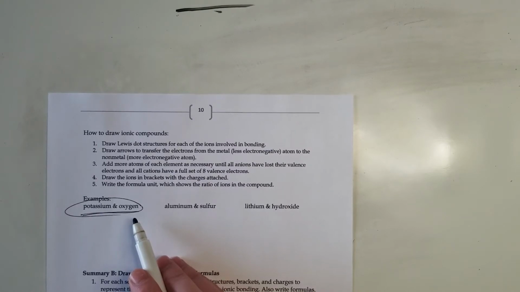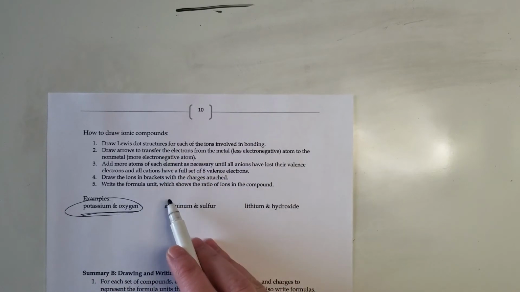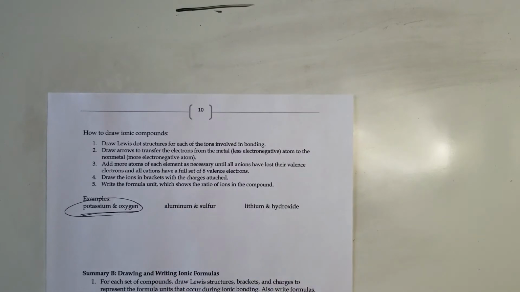I'll do a relatively easy one first just to show you the steps of drawing, and then I'll go to a relatively complicated one, which is the beryllium and the chlorate, to show you how that works whenever there's a polyatomic ion.